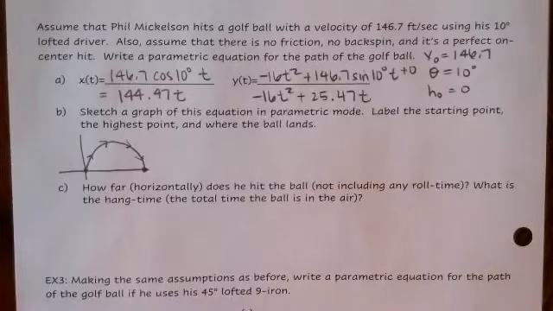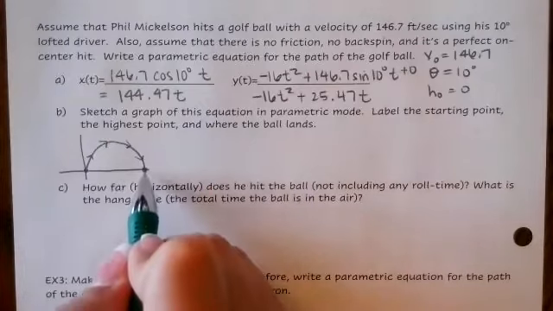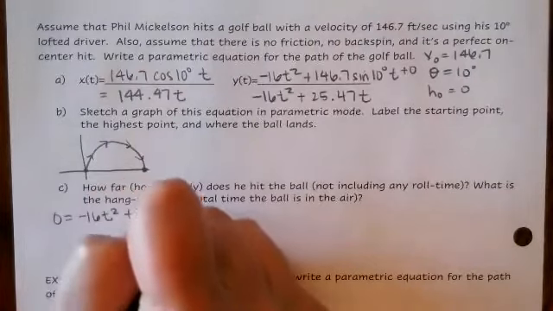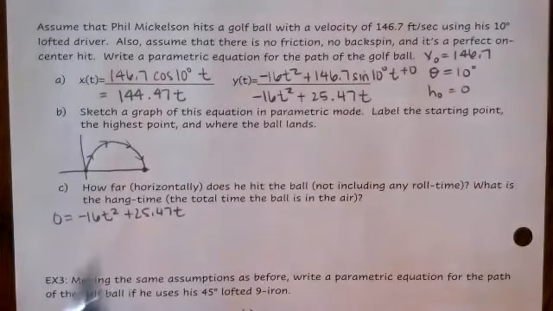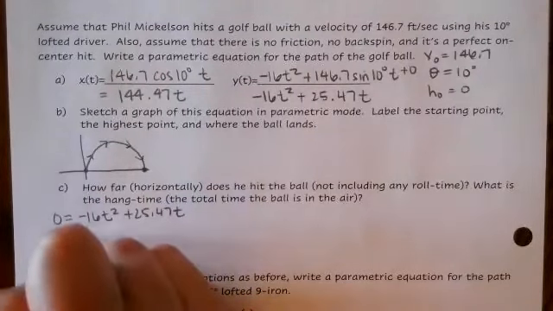So it says, how far horizontally does he hit the ball, not including any roll time? What is the hang time, which is the total time the ball is in the air? I feel if I answer that, it'll make it easier for me to label some of the stuff on this graph. So the hang time is the one that we're going to want to find first. That's how long it took to get back on the ground here. Our vertical distance here is 0. It is on the ground, so it's going to be at 0. So I set 0 equal to negative 16t squared plus 25.47t. Again, since it's just these two terms, we can factor out our greatest common factor, which is t.